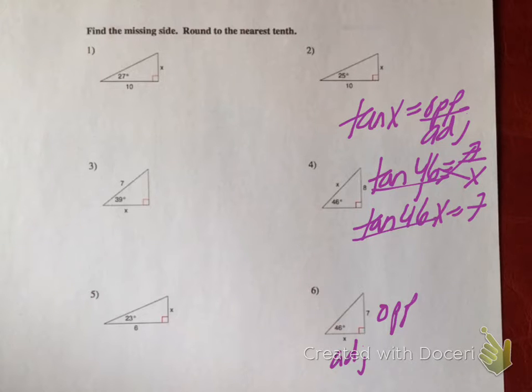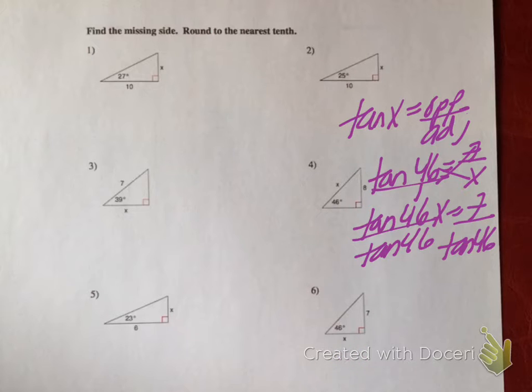Get the x alone. Put in your calculator, and you get 6.8.